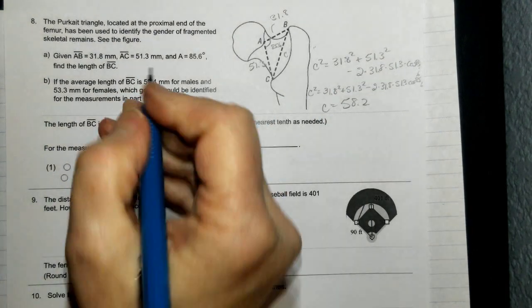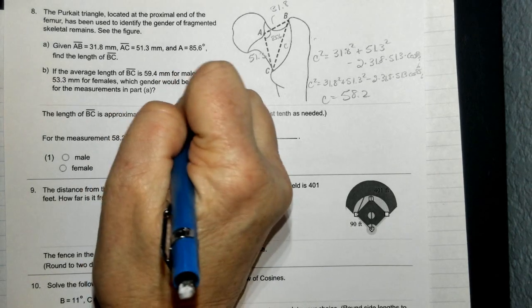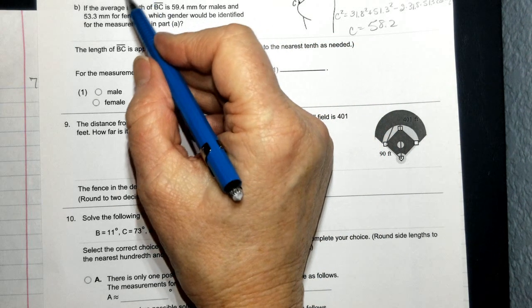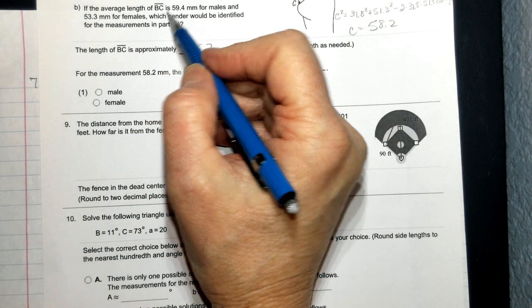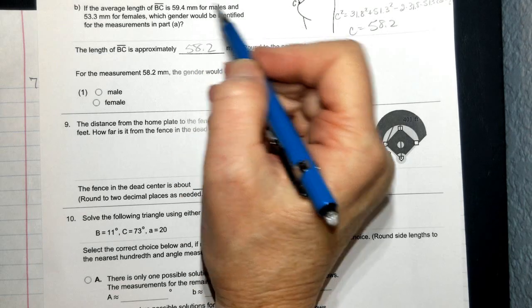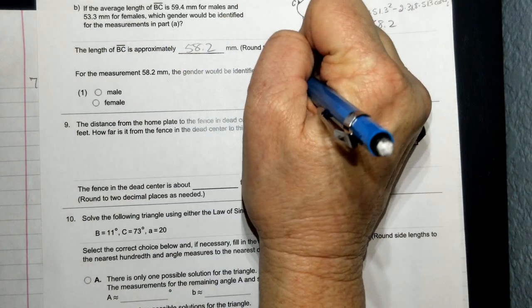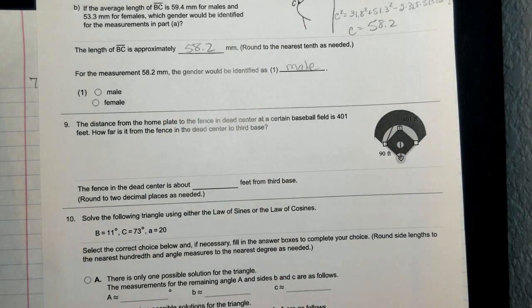And what does this say? So the length is approximately 58.2 millimeters, and the gender would normally be identified with, let's see, if it's around 59.4, it's close to males, and if it's around 53.3, it's female, so this is a male femur.